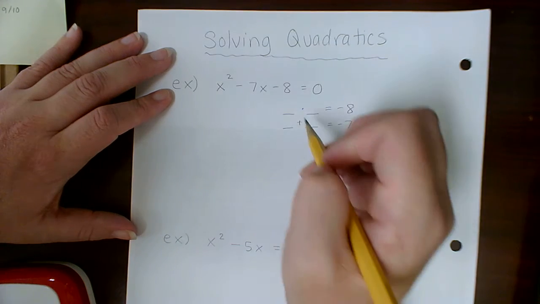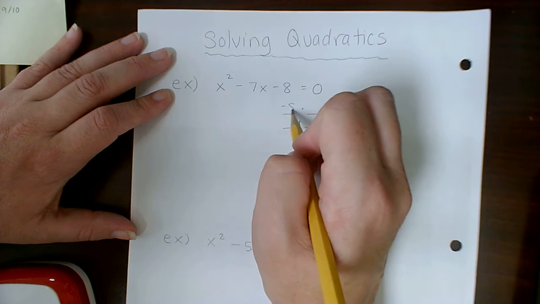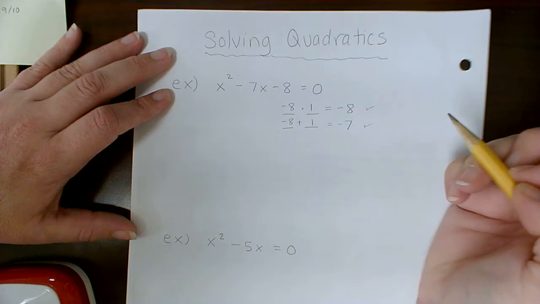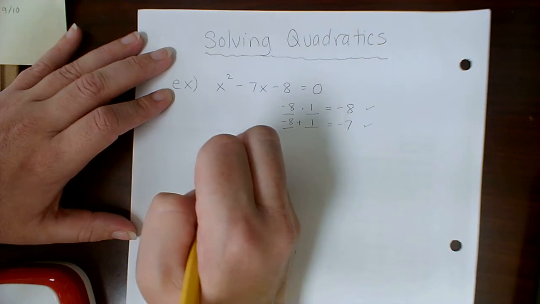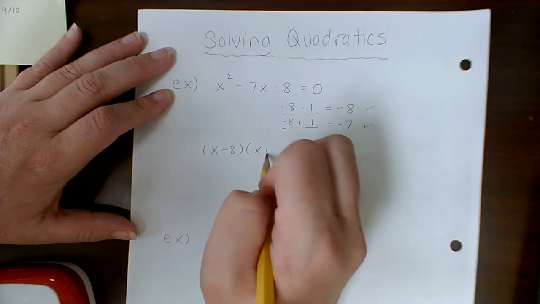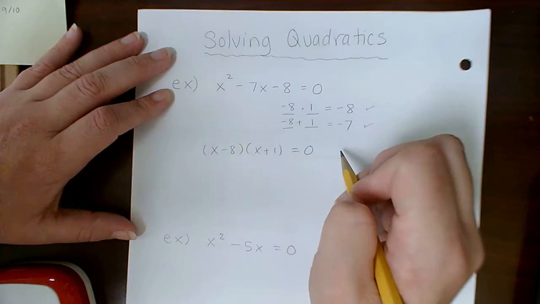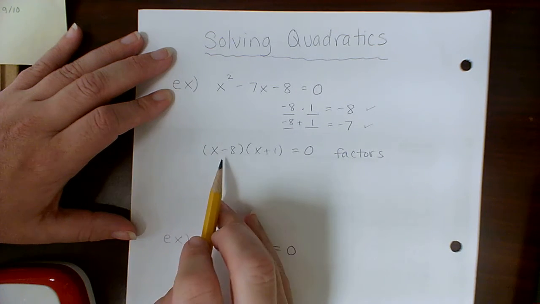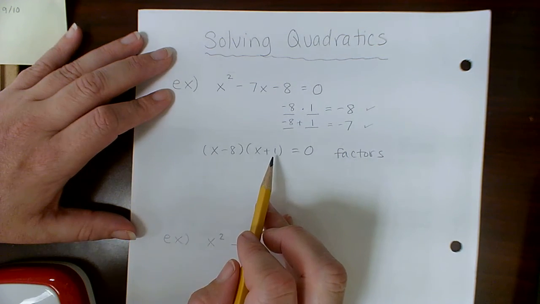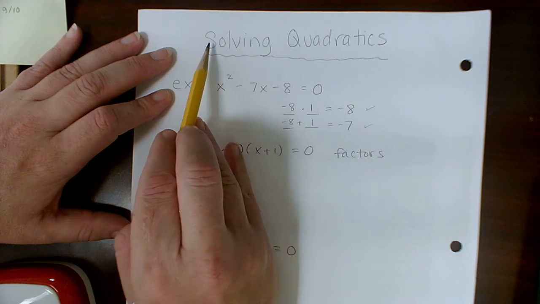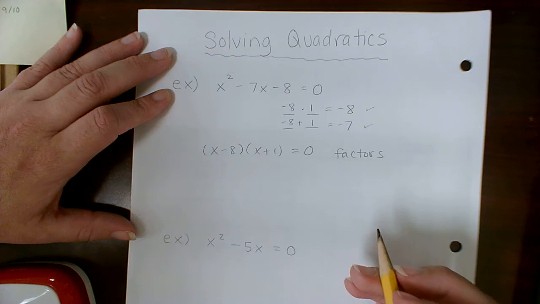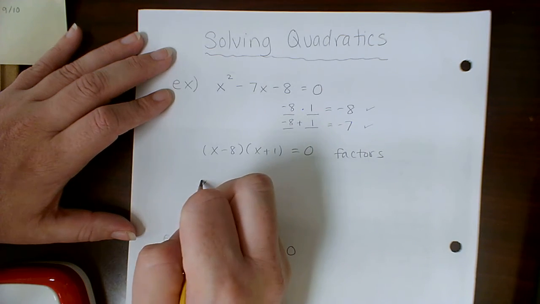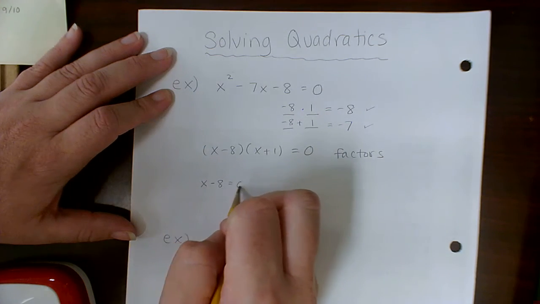You can play around with it, but hopefully you will find that -8 and +1 will make both of these expressions true. Therefore, x minus 8 and x plus 1 are my factors. Now, one thing I want to point out to you is that these are factors, not solutions, and I'm hoping to solve the quadratic. So we need to make sure that we make the distinction between factored and solved. The only difference is that you take the factors and set them equal to 0.